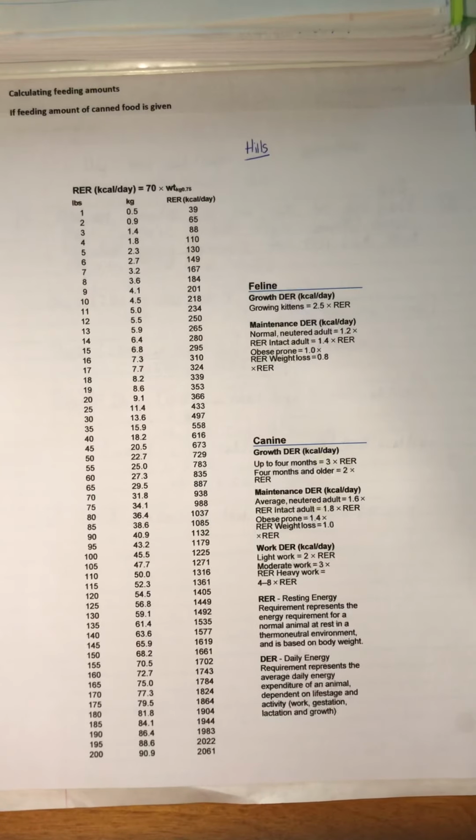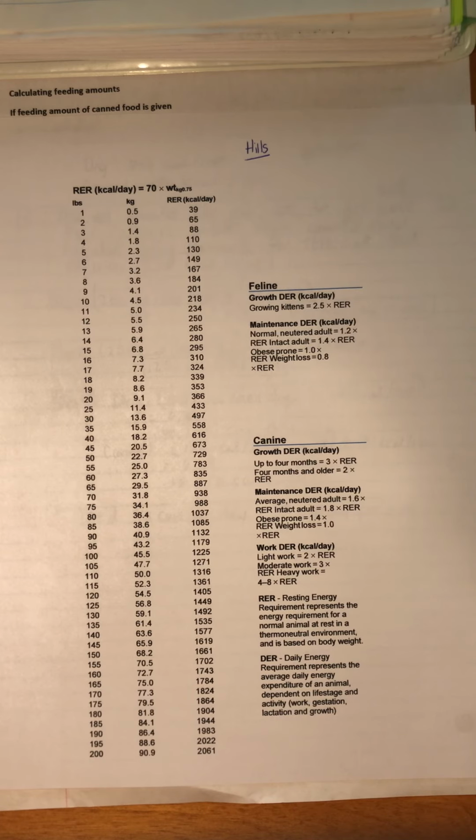So different food companies have different methods of calculating what the caloric intake is for pets. I find this Hills chart is the easiest one to use, so this is the one that I reference. Royal Canin has a really long and convoluted formula that has numbers to the power of 0.67 or something like that. It's a complicated formula to work. So I just use the Hills one because it's super easy.